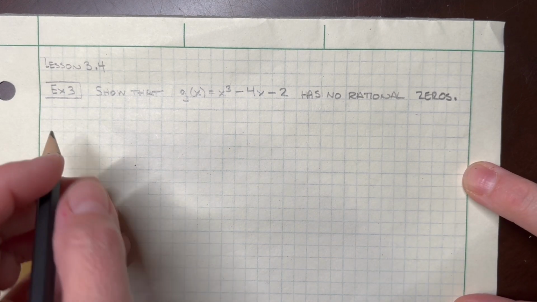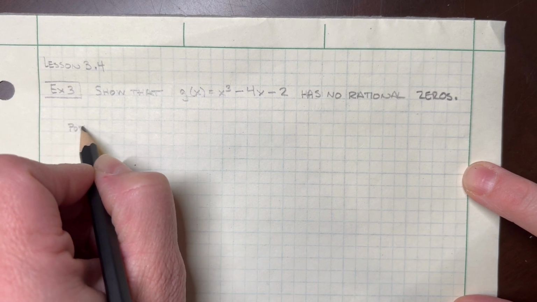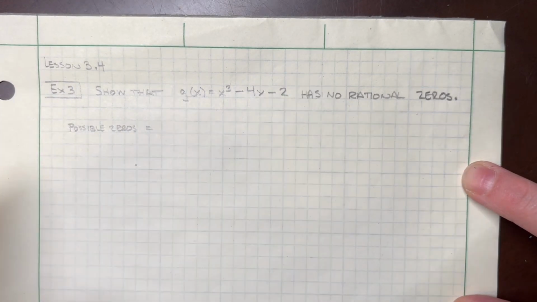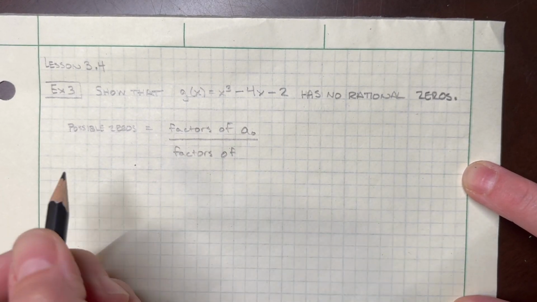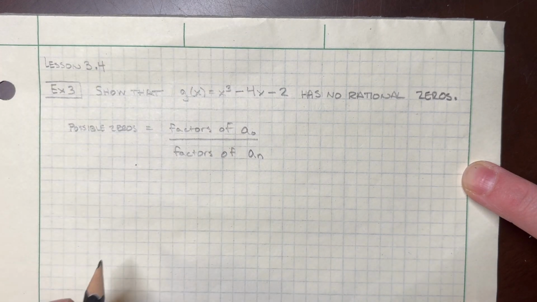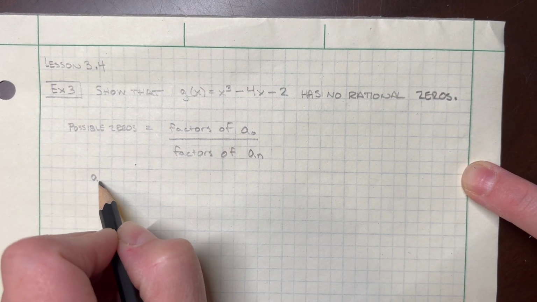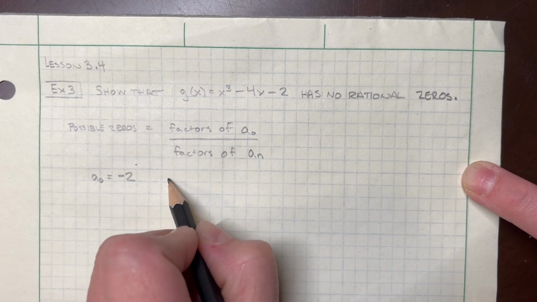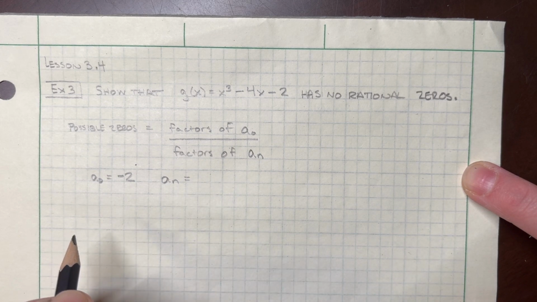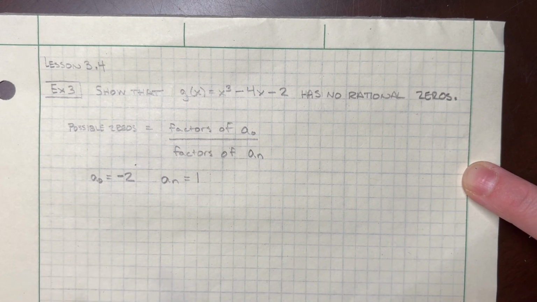What we're supposed to do is apply the theorem in this way. So in our case, a sub 0, the constant term is -2, and a sub n, the leading coefficient, is 1.